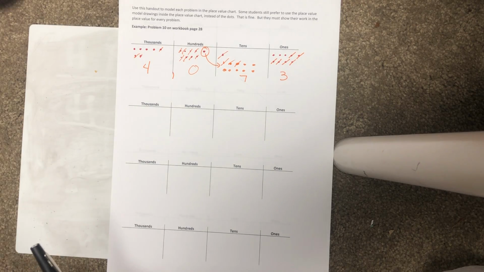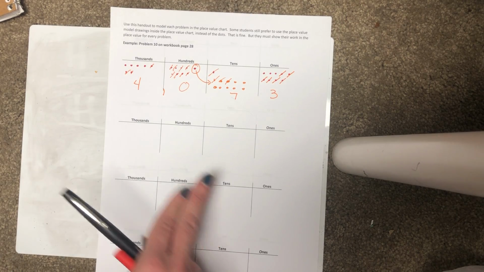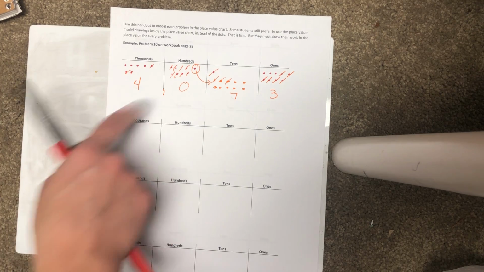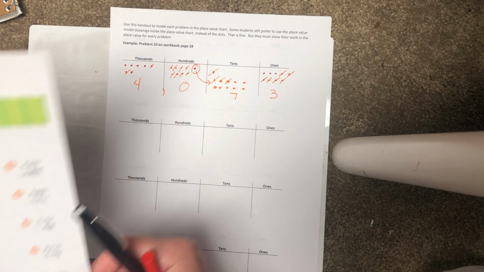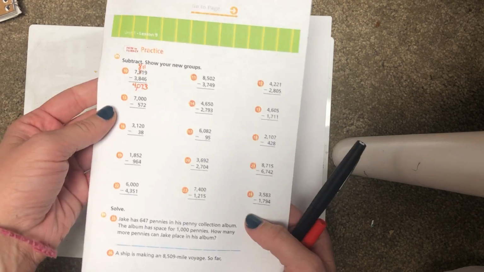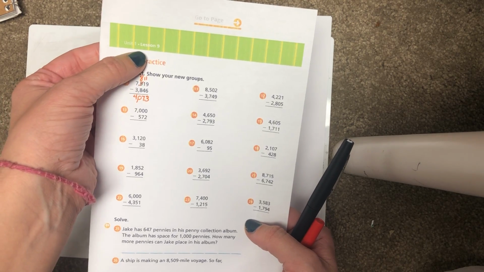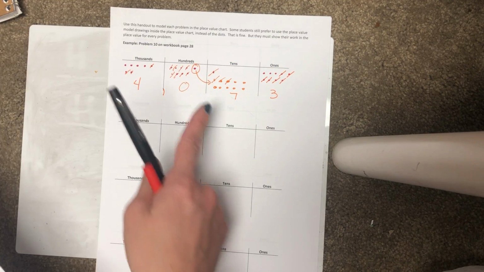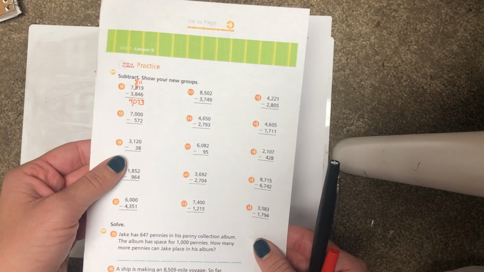Okay, so what you're gonna need for this video is this sheet that I gave you guys to work with, the workbook page from lesson 9. Your color up here is a little bit different than mine, but it's the same thing.